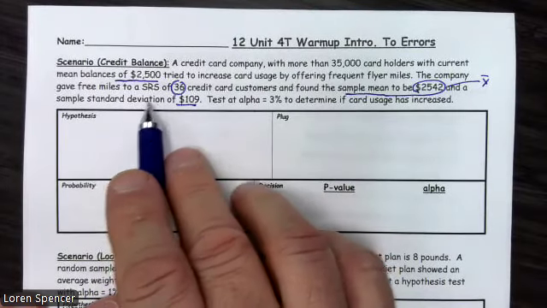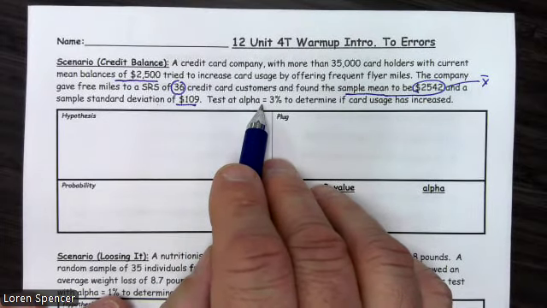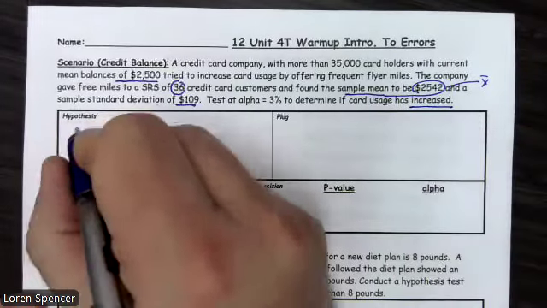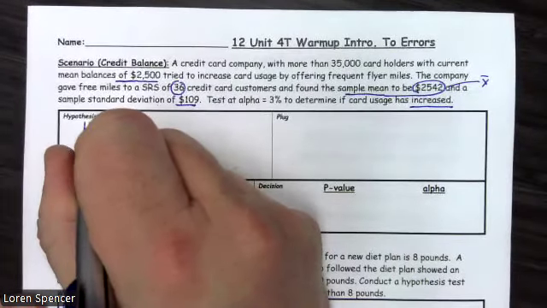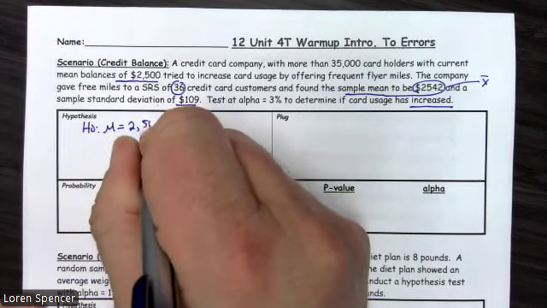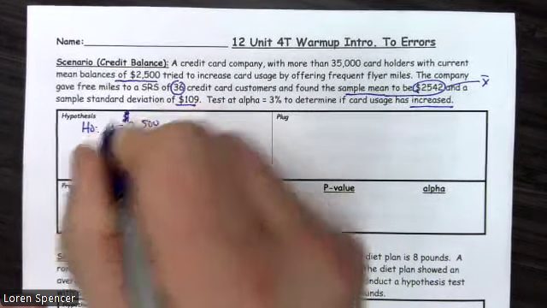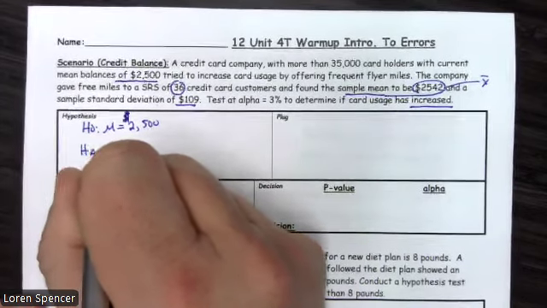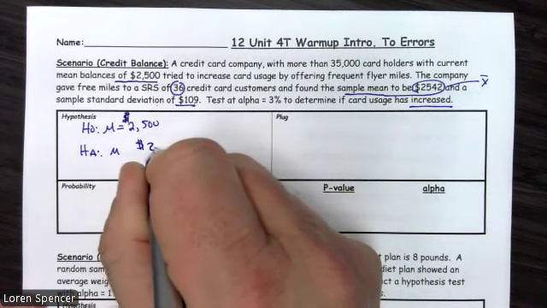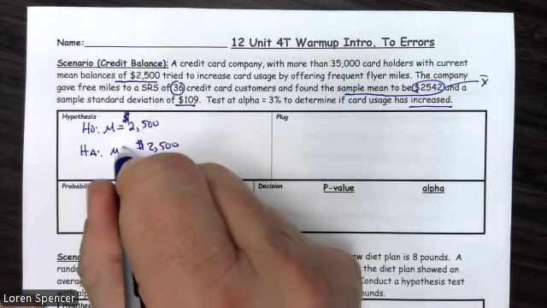Because it's using the sample standard deviation, this lets me know we're using a t-test. And then once it's a test at alpha equal 3% to see if card usage has increased. All right, so our hypothesis, H0, well, the status quo is 2,500. I'm going to put a dollar sign so I have a label for it. And the HA, we're going to have 2,500. But we want to see that it has increased.